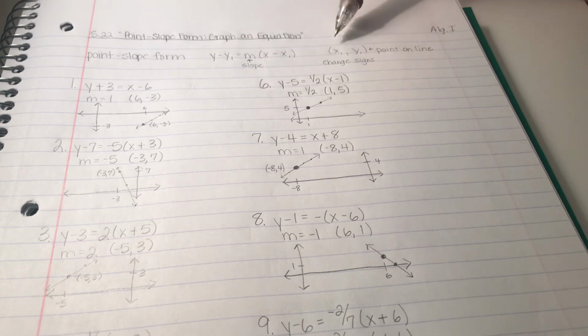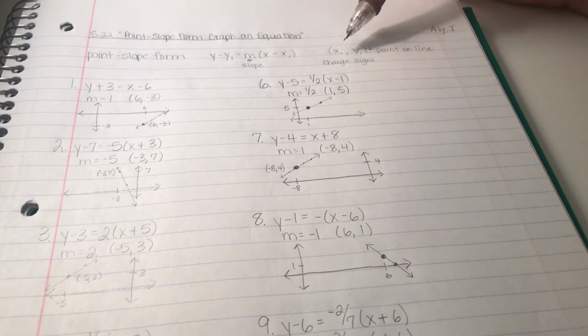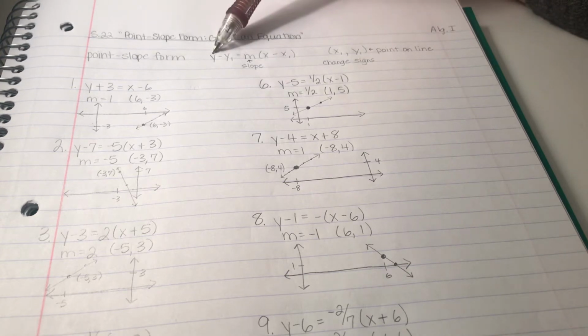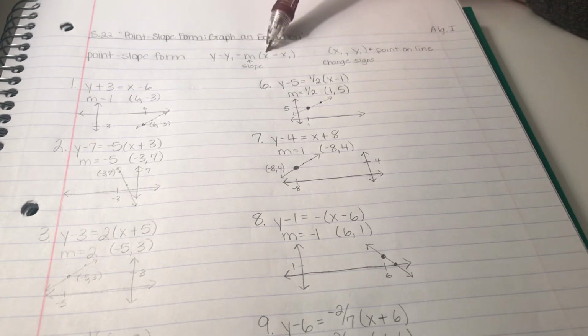Imagine that you have a point on your line that's given in an ordered pair, so your coordinates x and y. They're labeled as sub 1. They have little tiny ones underneath, so you don't get them confused with the regular y and the regular x.